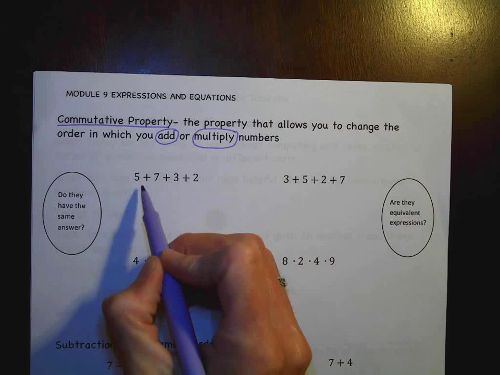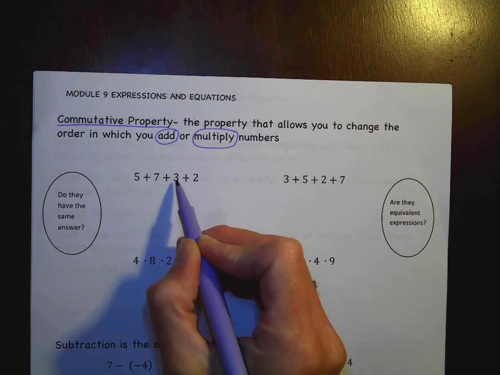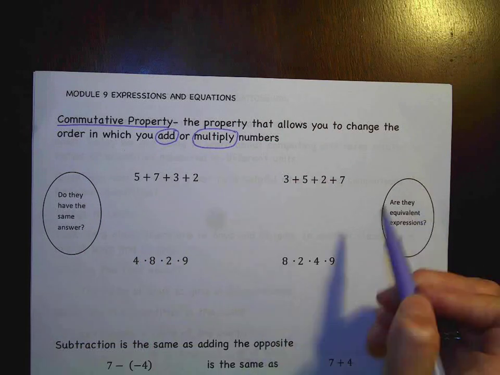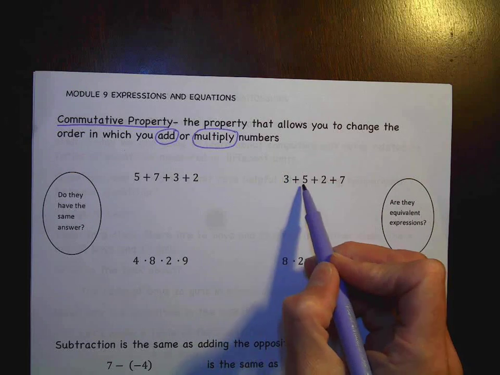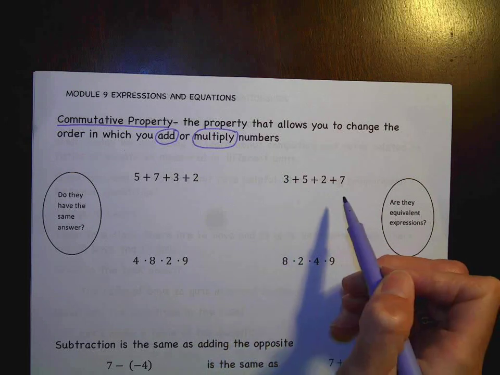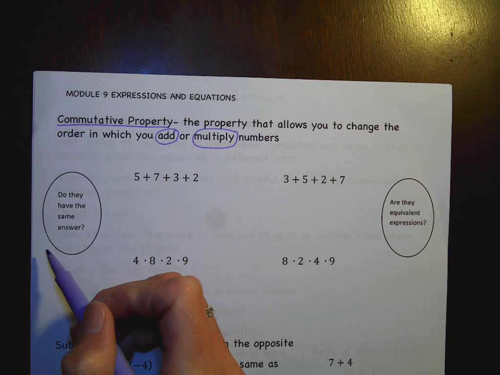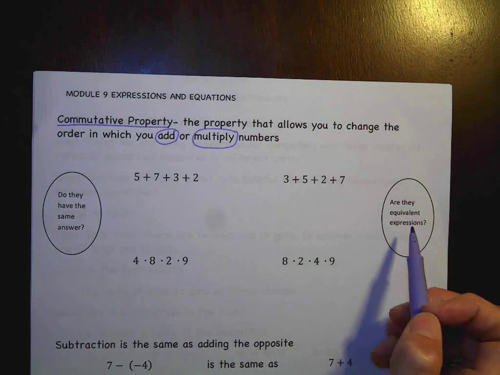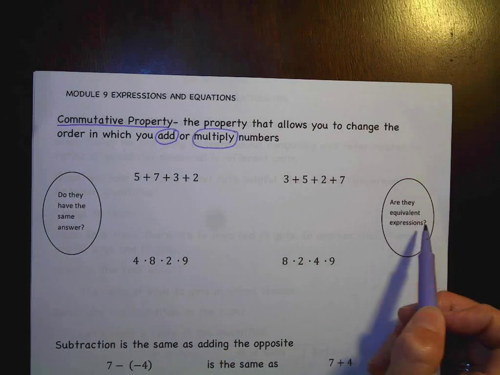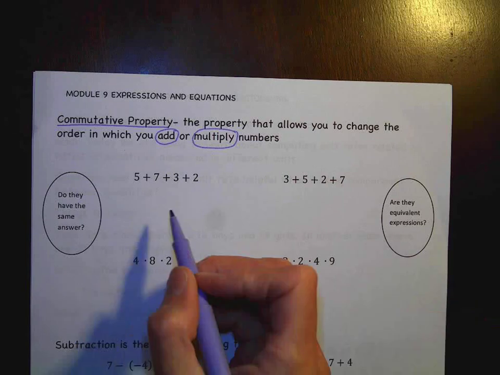So looking at this, we have 5 plus 7 plus 3 plus 2. And on this side, we have 3 plus 5 plus 2 plus 7. So the question is, do they have the same answer? And then your other question to answer is, are they equivalent expressions?